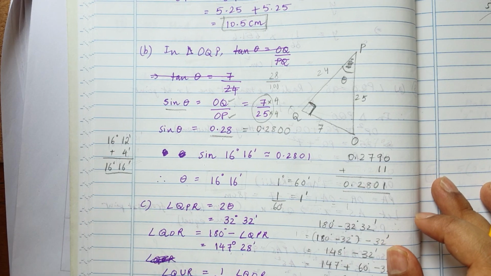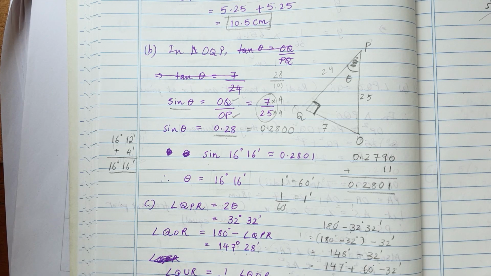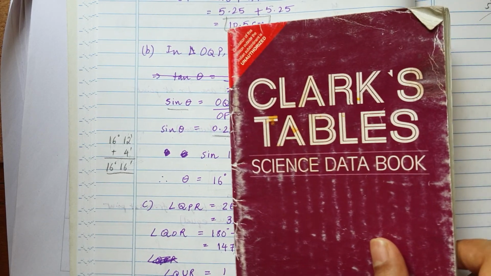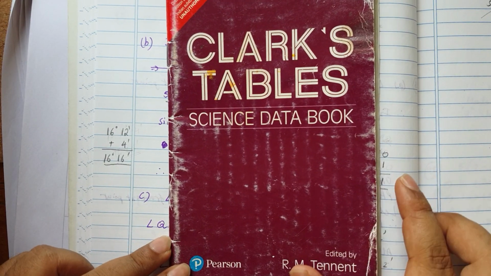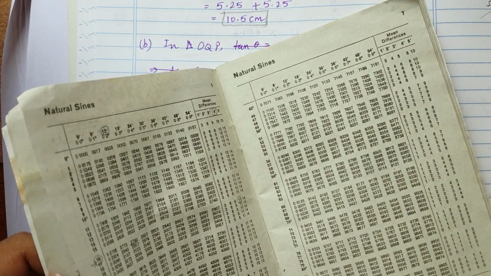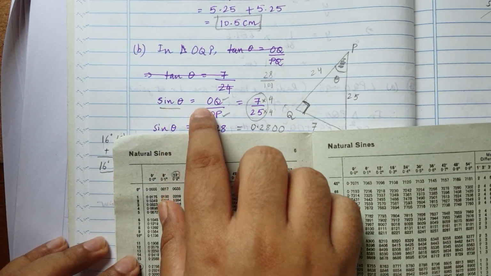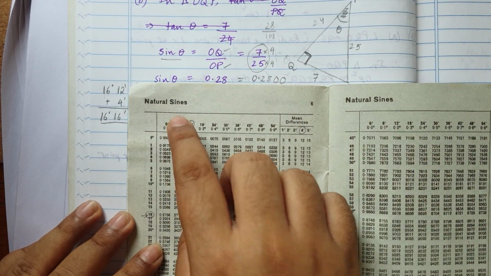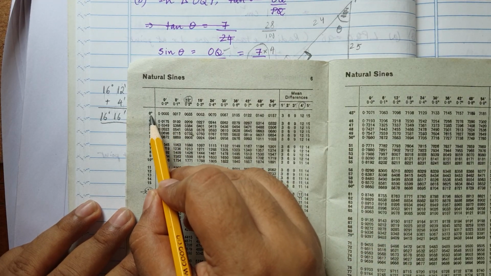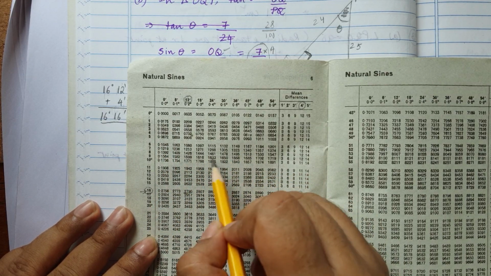Now I will have to think for what angle theta is sine theta 0.2800. For that, I will have to refer to my mathematical table. Something like this will be given in your board exam also. So here we have trigonometric tables, square root tables, all of that. Because I'm looking at sine theta equal to some value, I'm looking at natural sines. All of these are given in decimals starting from 0 degree, where the sine value is 0.0000. So they have written 4 decimal places.